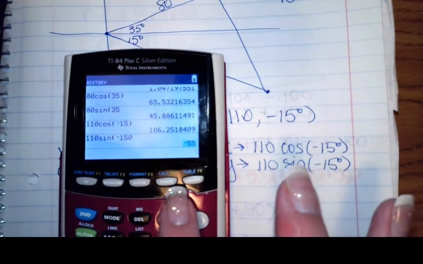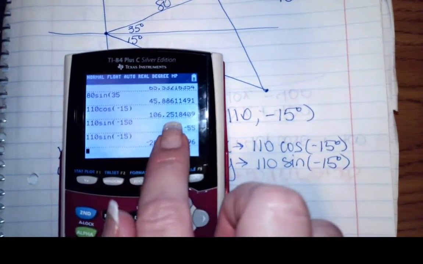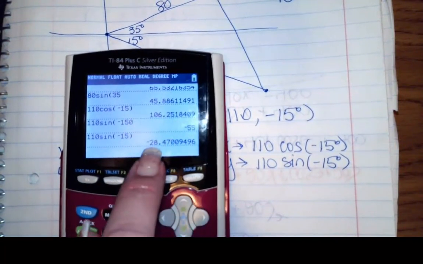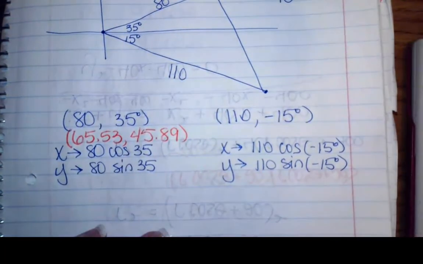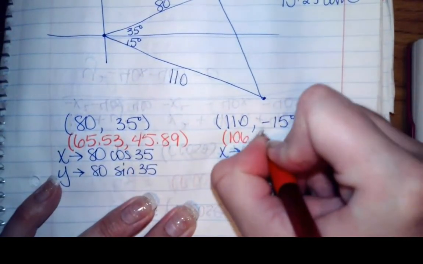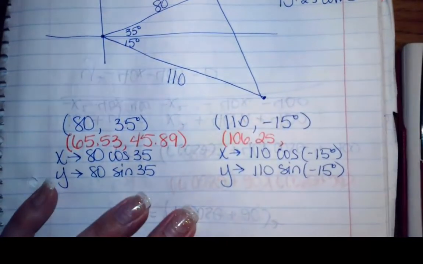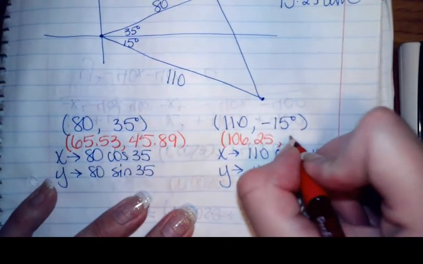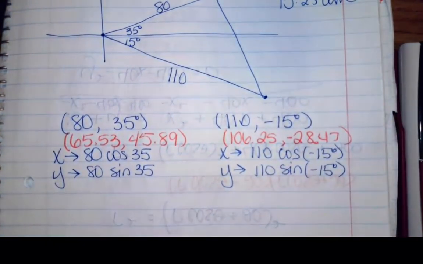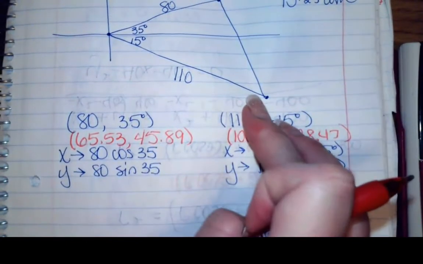Okay, so my x coordinate is going to be 106.25, and my y coordinate is going to be negative 28.47. So my x is 106.25, and my y is negative, because we're dropping down, negative 28.47. Okay, so I've converted from polar for both airplanes into rectangular for both airplanes.